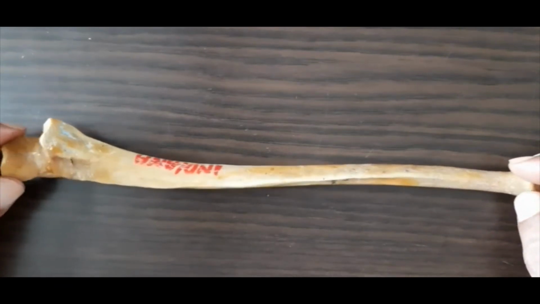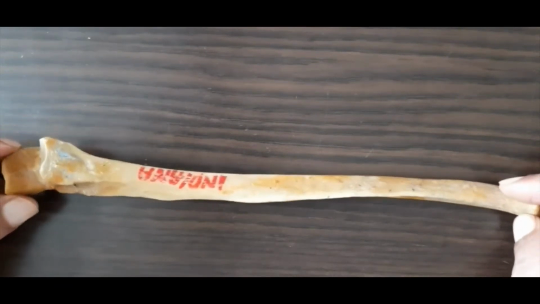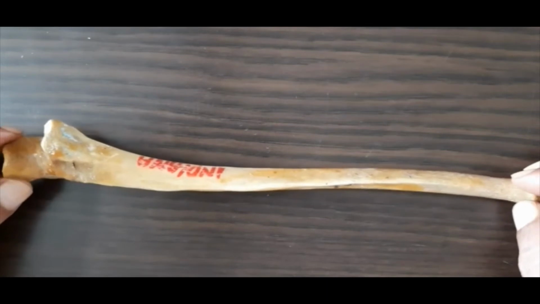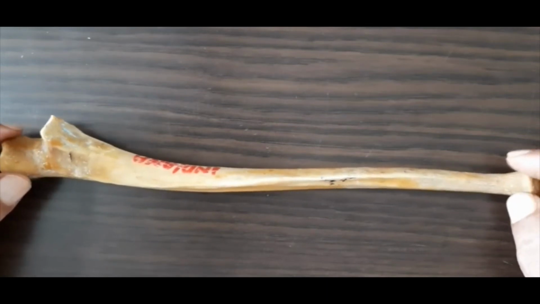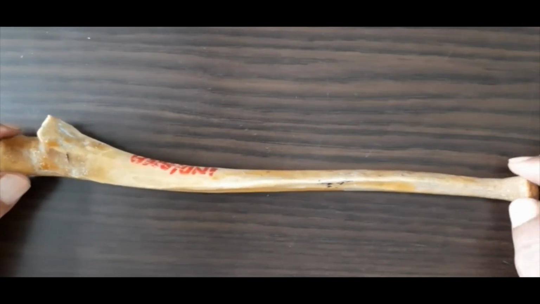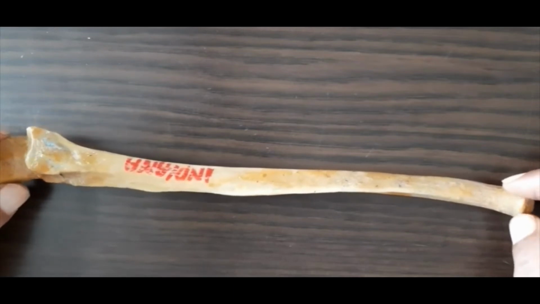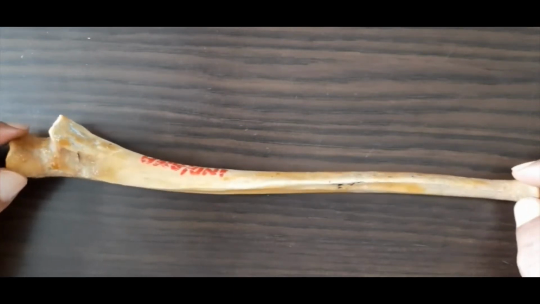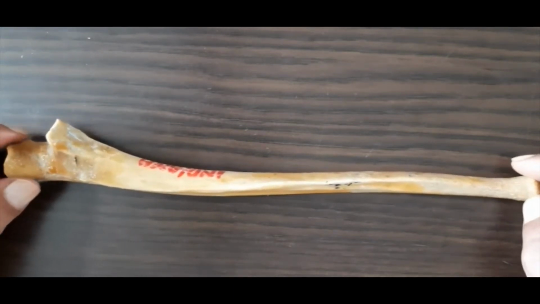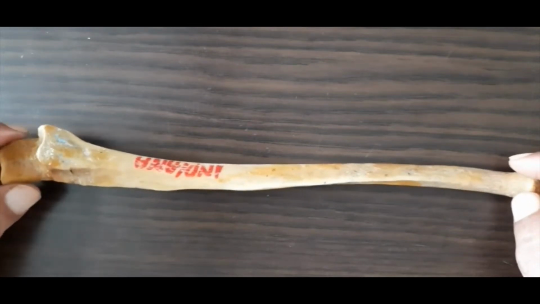In the first part of today's video I will tell you the muscle attachment, origin and insertion, and in the second part I will tell you the attachment of ligaments on the ulna, and lastly I will tell you about the ossification of the bone.